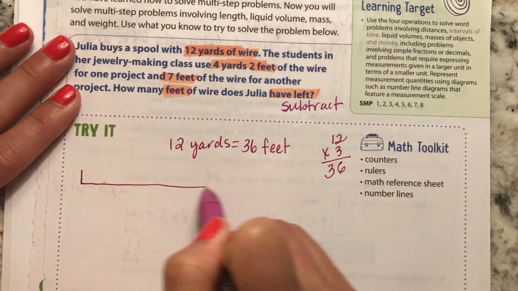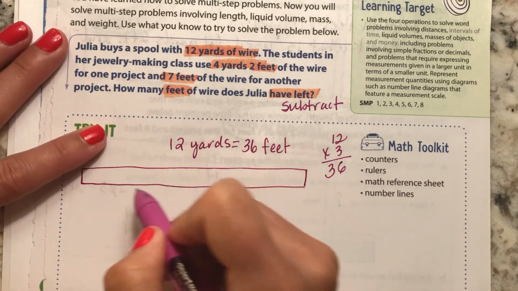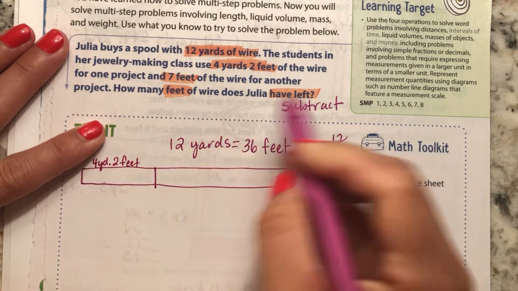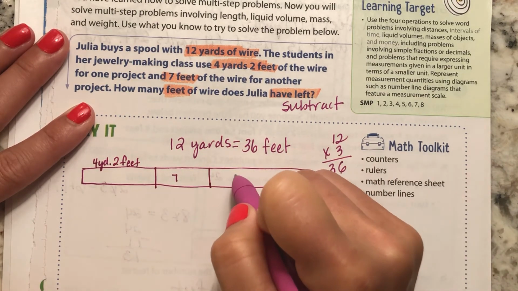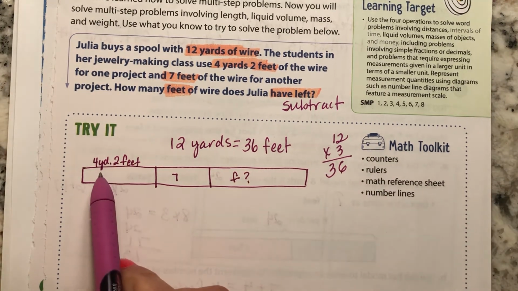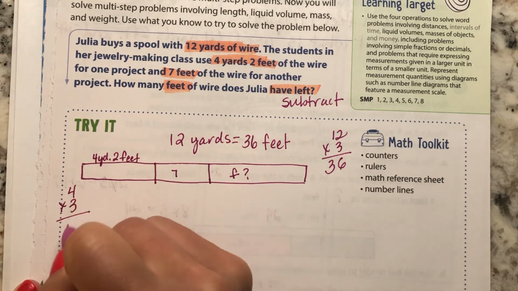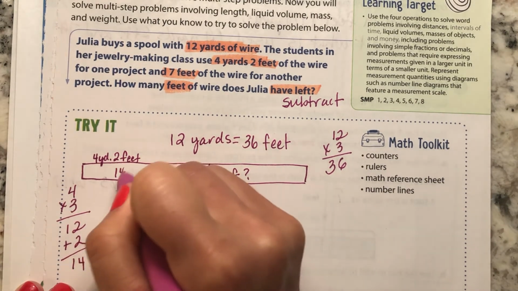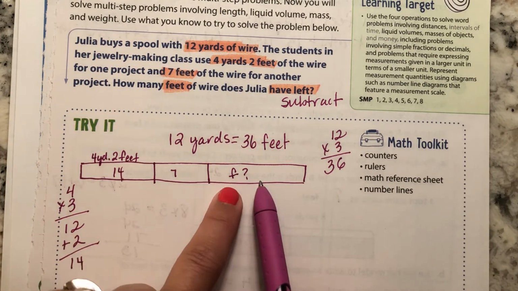And then I'm going to draw the bar model. We're going to have the 4 yards, 2 feet. I'm going to put it up top. And then we have the 7 feet, because we want feet within this right here. And we don't know how many feet we have left to get to 36. So now we need to convert the 4 yards to feet. And we do the 4 times 3, which is 12, and then we add the 2 feet, and we get 14. So 4 yards and 2 feet is the same as 14, plus the 7 feet, plus the unknown feet should get us 36.